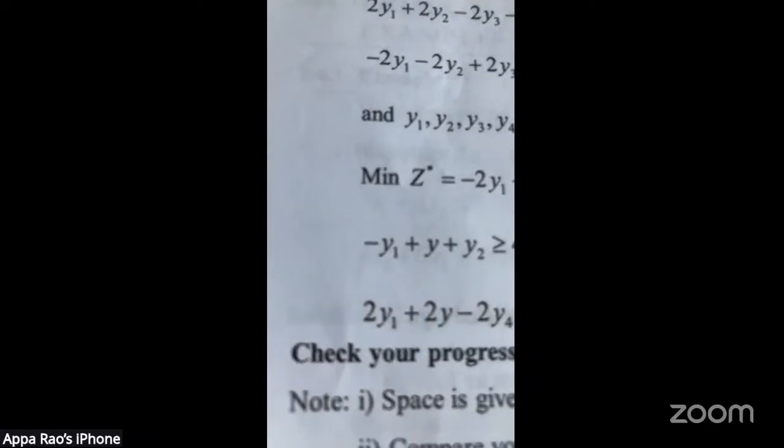Now put y2 minus y3 equal to y. Then the linear programming problem becomes minimum z star equal to minus 2y1 plus 8y plus 10y4 subject to constraints minus y1 plus y plus y4 greater than or equal to 4, 2y1 plus 2y minus y4 equal to 2, and y1, y4 greater than or equal to 0 and y is unrestricted.